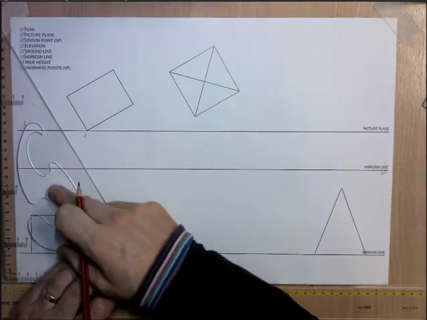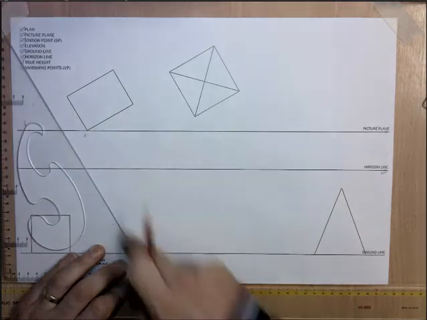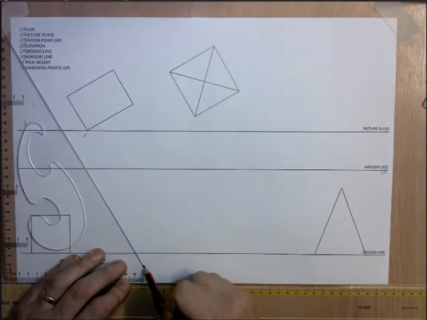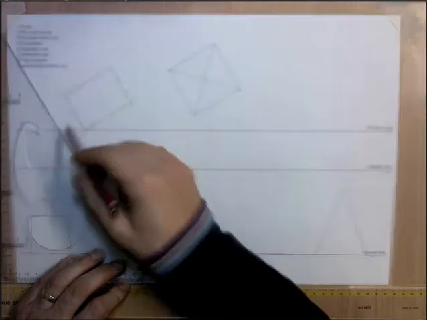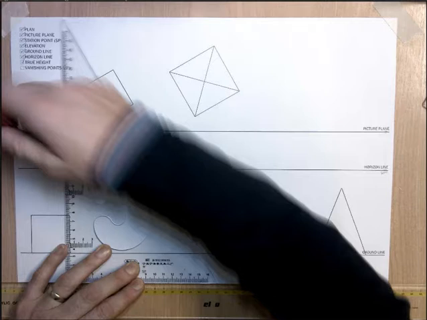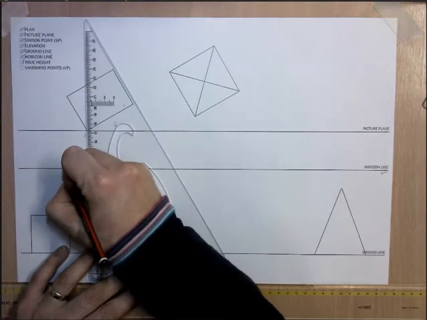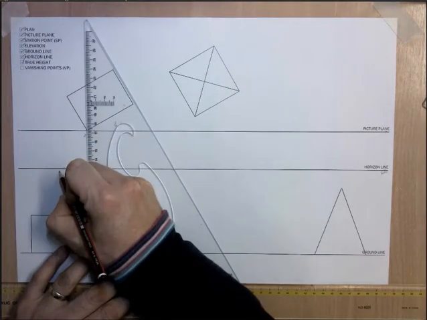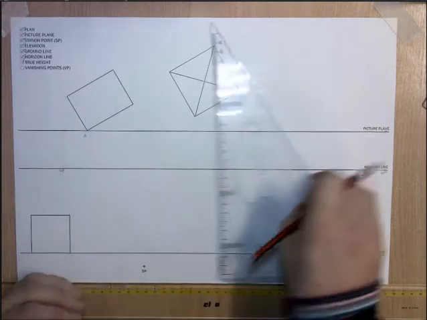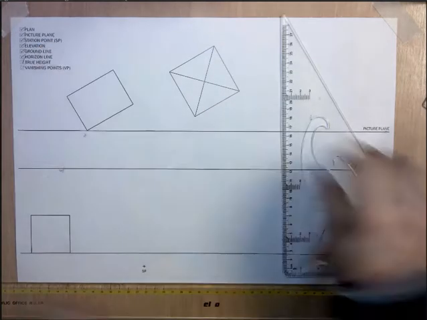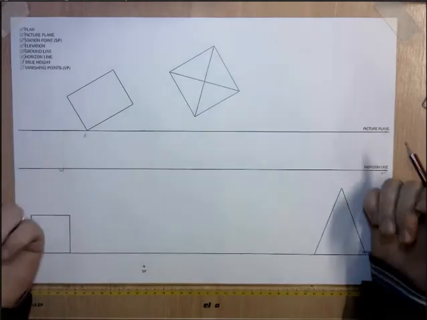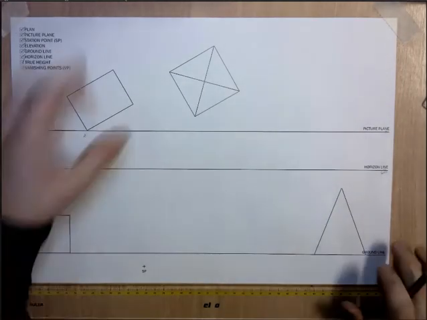For our left-hand vanishing point, we're going up on the 60-degree line here, from the eye up to the picture plane, then down onto the vanishing point, left-hand vanishing point. So those are our vanishing points on the left and the right. We are now ready to switch this engine on and start projecting these objects.